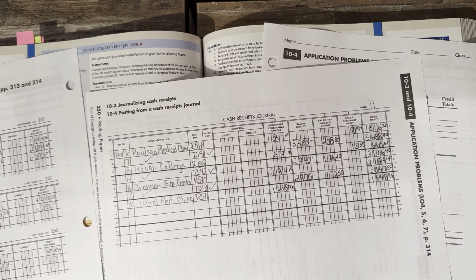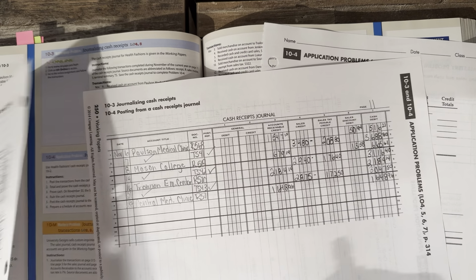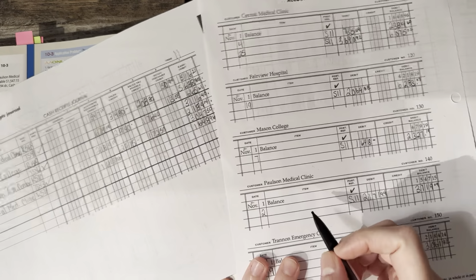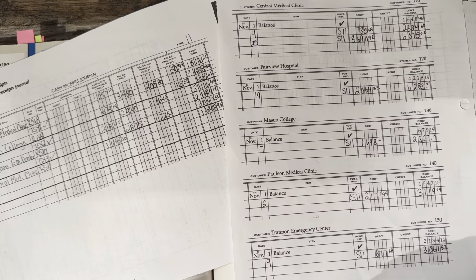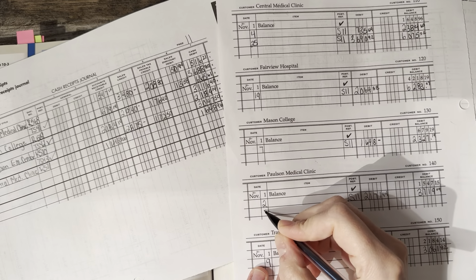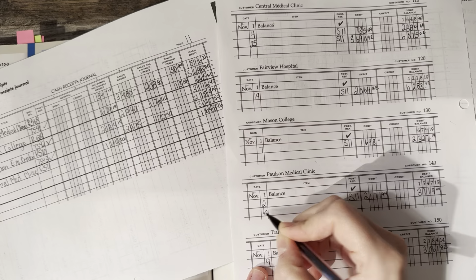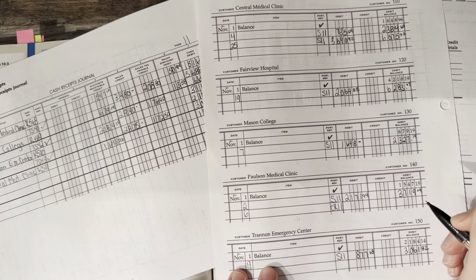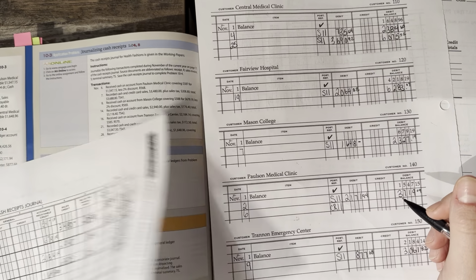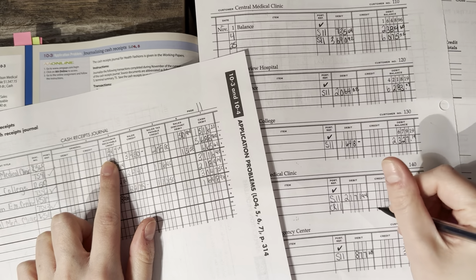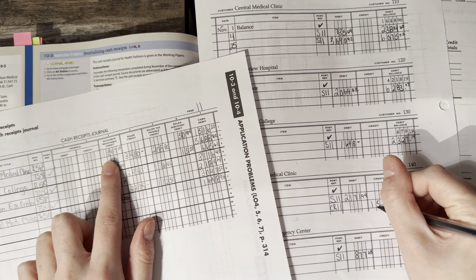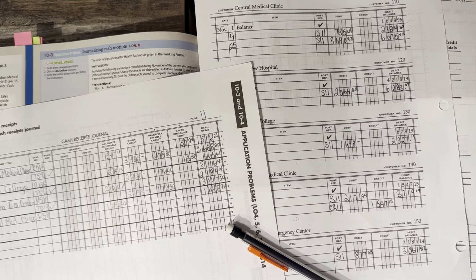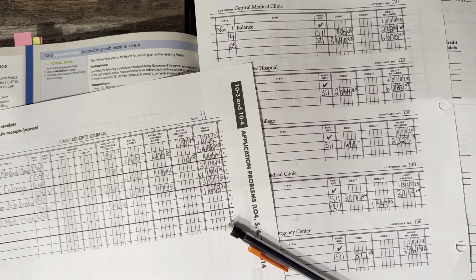Okay. So the first one is Paulson Medical Clinic. We will go to Paulson Medical Clinic and write down the date, which was the 6th, cash receipts 11. It was a credit of $1,547.15, and I have to type it into the calculator.